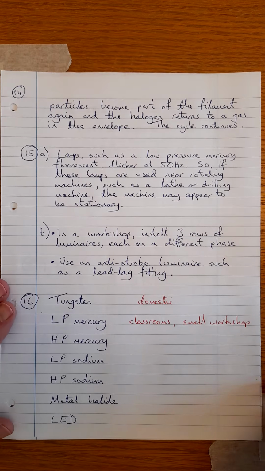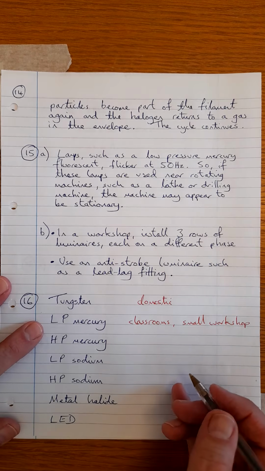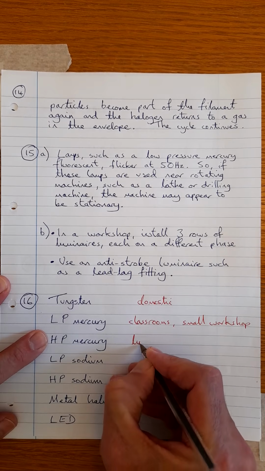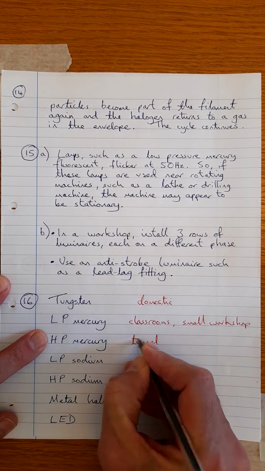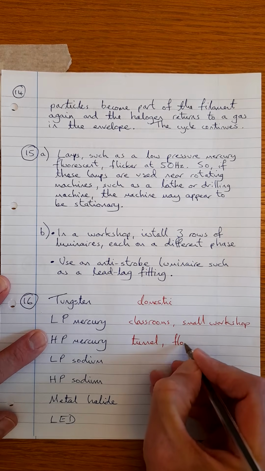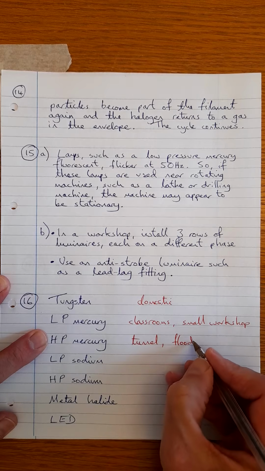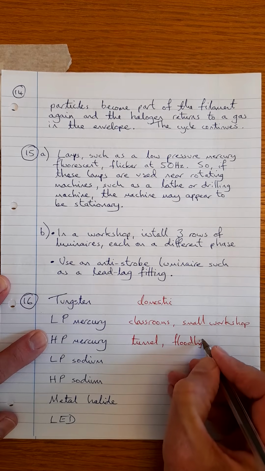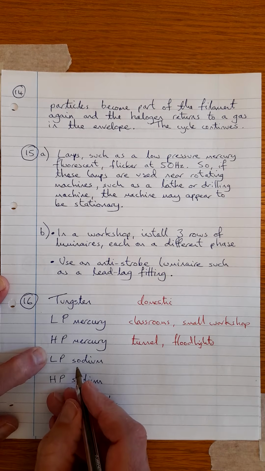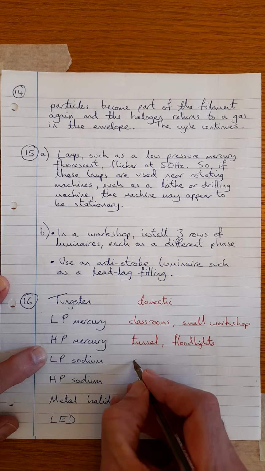High pressure mercury, if you remember the examples that I've given you, it could possibly be used for lighting in a tunnel. It could also be used for floodlights, perhaps against a stately home or a large building. That'll do for that. Low pressure sodium. These are the hideous orange things, the orange light that we get, and they are street lights.